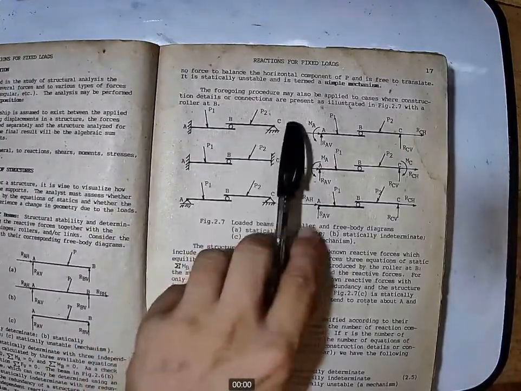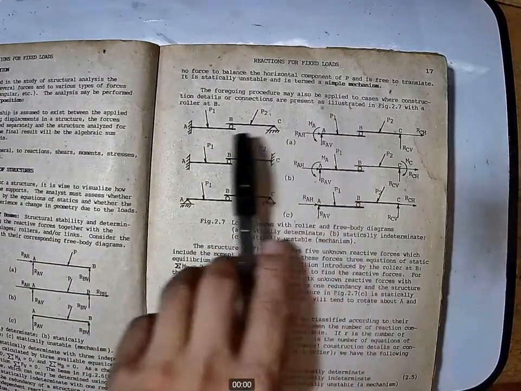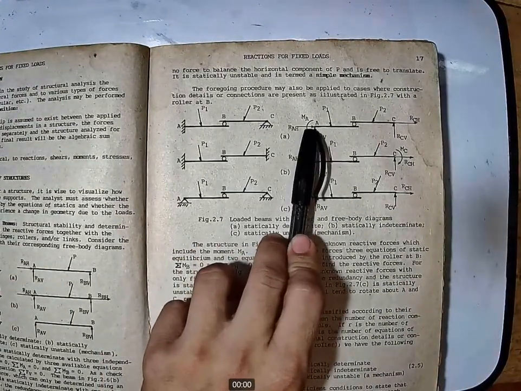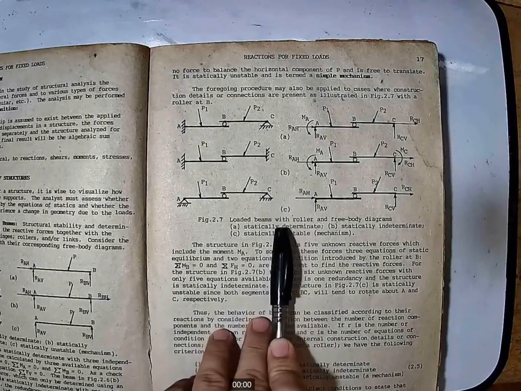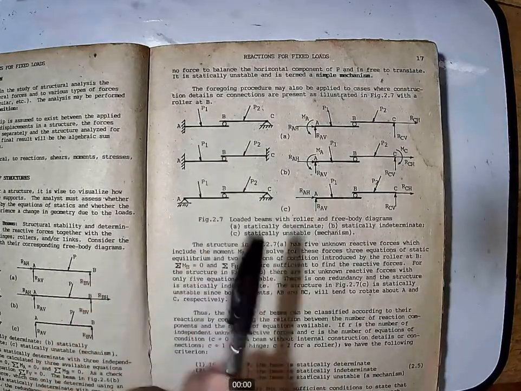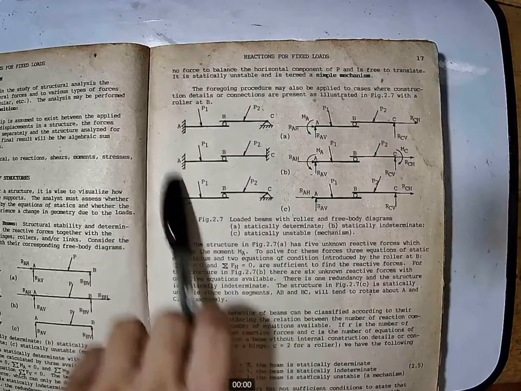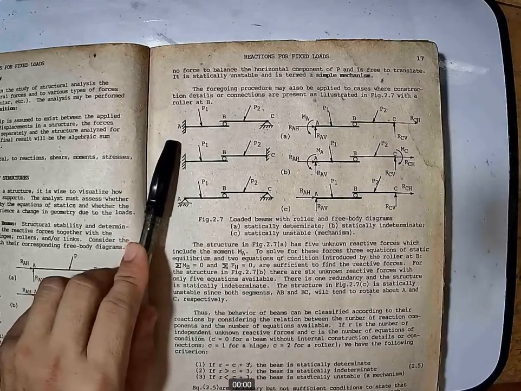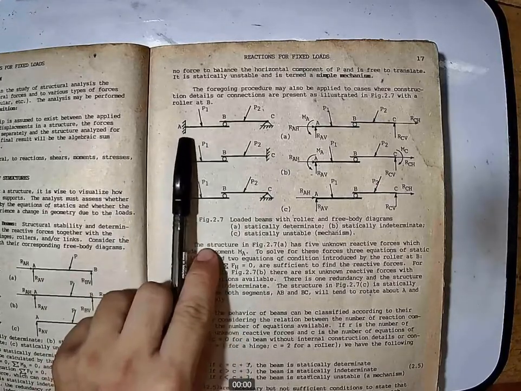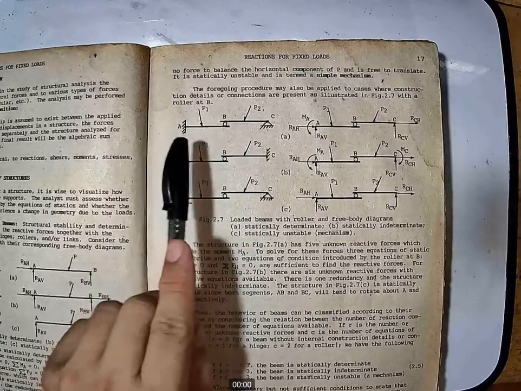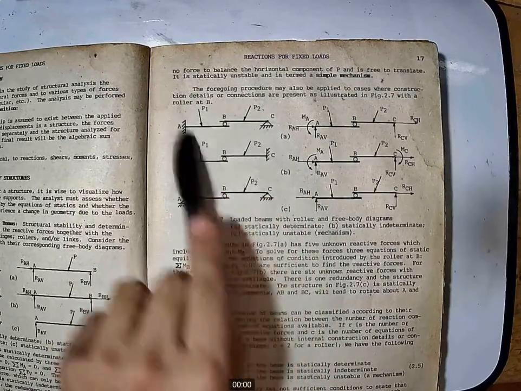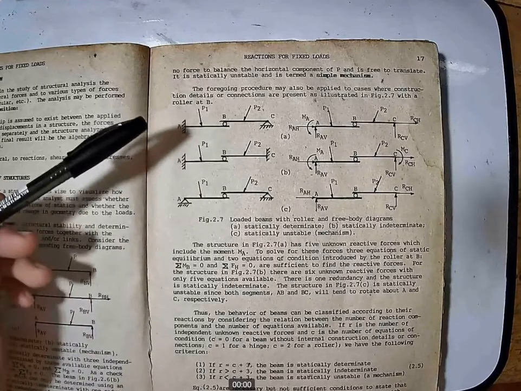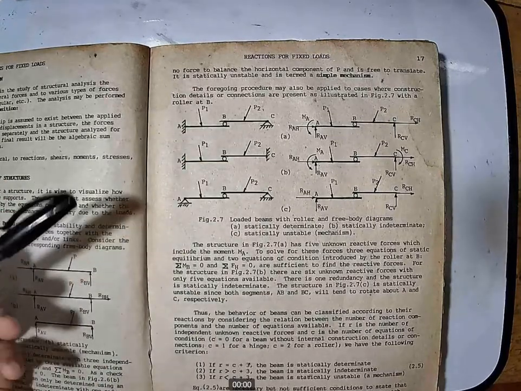The foregoing procedure may also be applied to cases where construction details or connections are present, as illustrated in figure 2.7 with a roller at B. Yan. So this is at point B. Again, this is your figure. Then this is the free body diagram. Let's look at figure A. May roller doon, pero naka-fixed si A. So meaning, hindi gagalaw yung buong structure. So this is determinate. But it is stable. Okay? So stable simply means na hindi gagalaw.